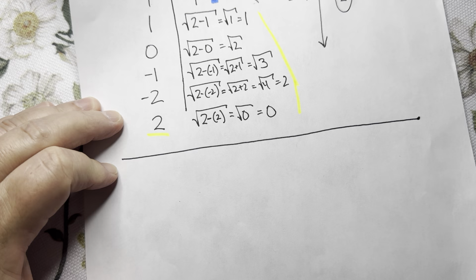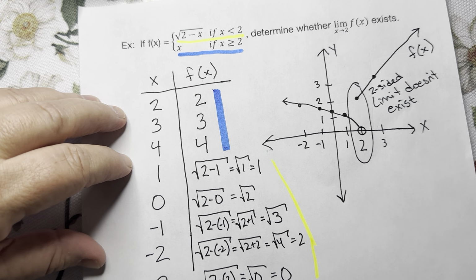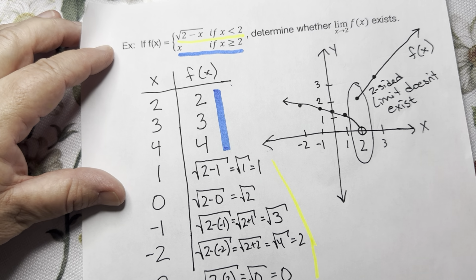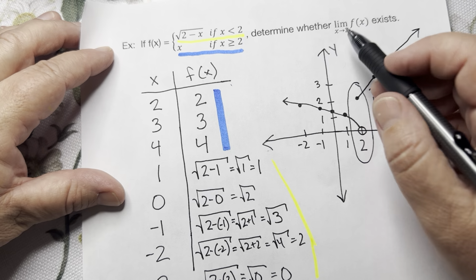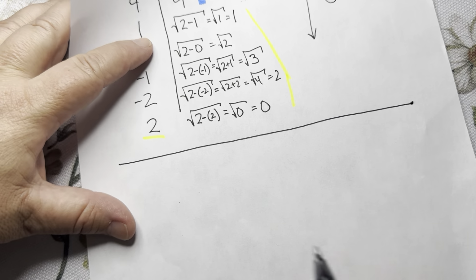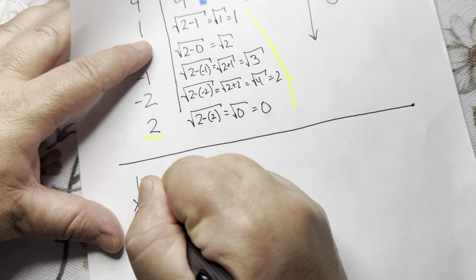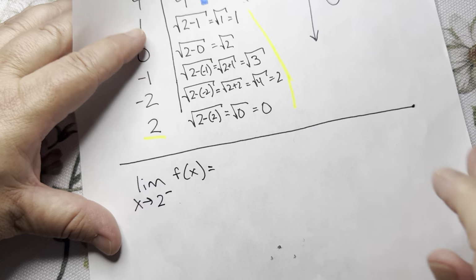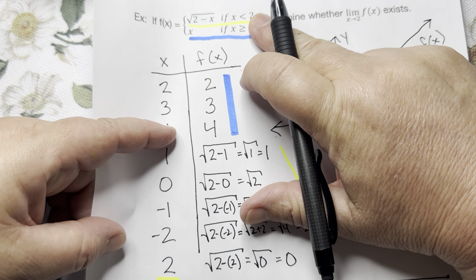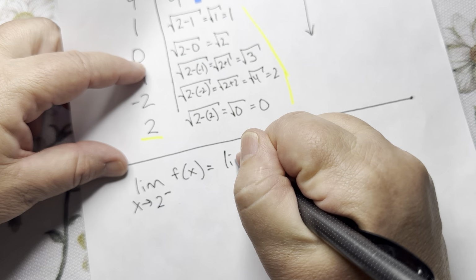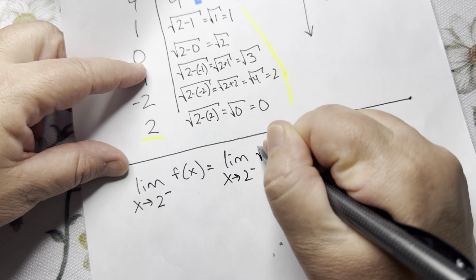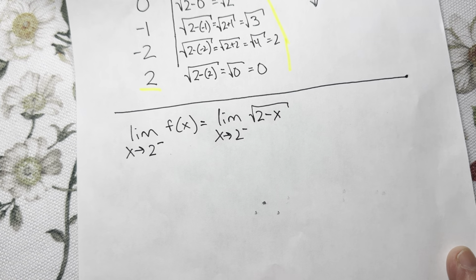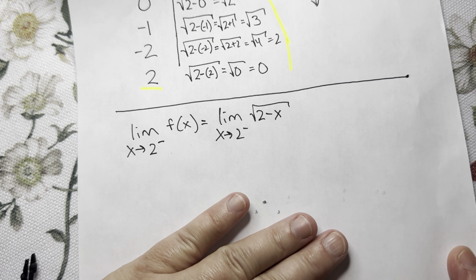So how can we do this with algebra? With algebra, again, we want to look at it from two sides. And here, since we're looking at the limit as x approaches 2, not 0, I'm going to look at the limit as x approaches 2 from the left of f of x. And that would be, from the left, where x is smaller than 2, radical 2 minus x. Okay? And of course I picked the really hard one first.